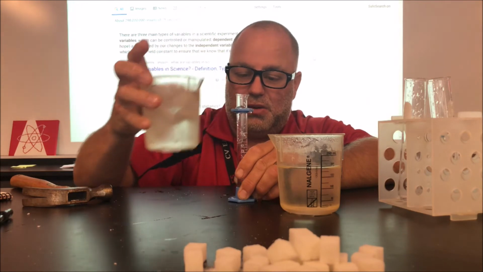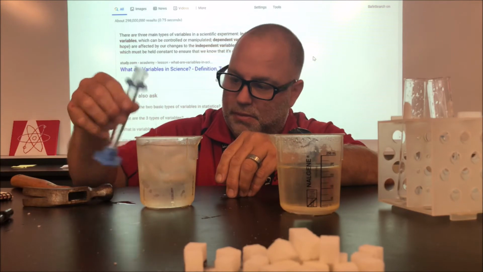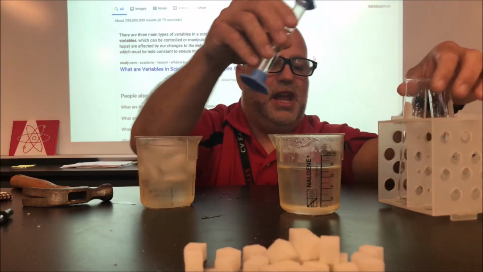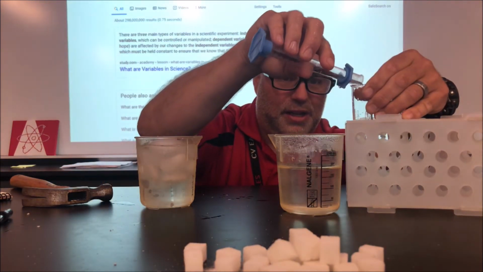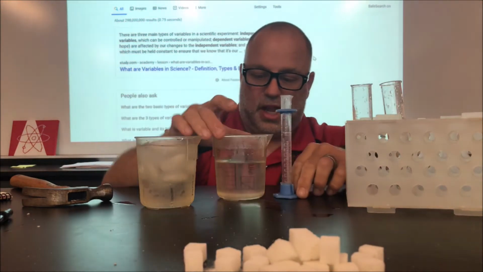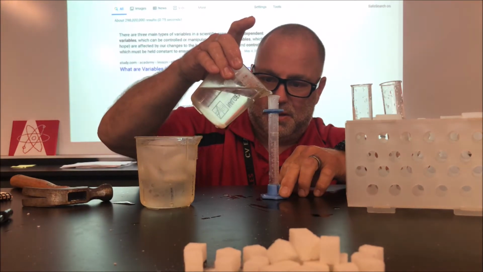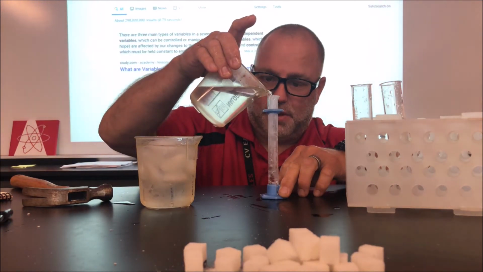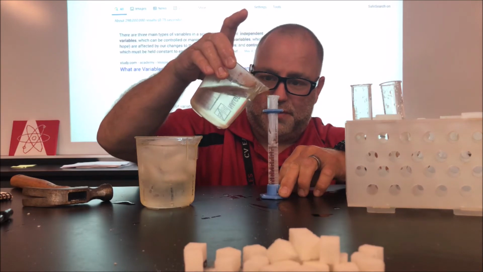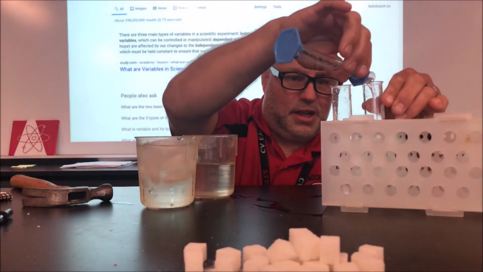Yet again, oh, there we go. Yep, perfect, 10 milliliters of water on this side. I have to be careful with this one. 10 milliliters of water over on the other side. Careful, careful, don't burn yourself. No, a little more. Oh, there we go, perfect. 10 milliliters on this side.